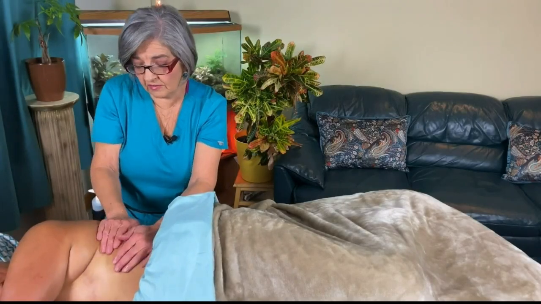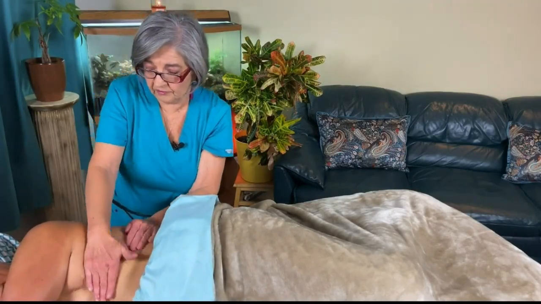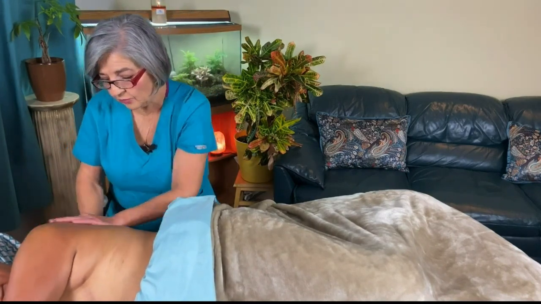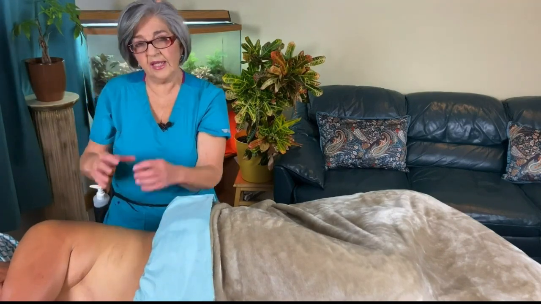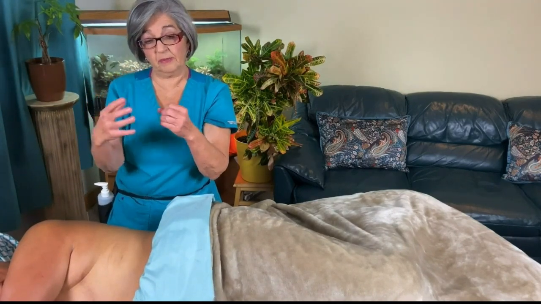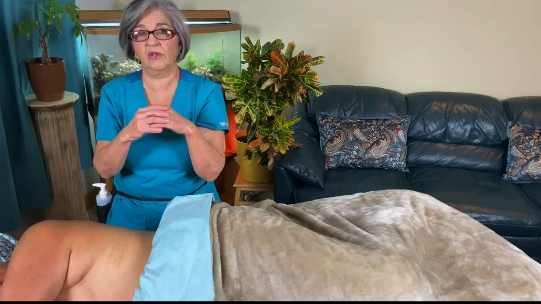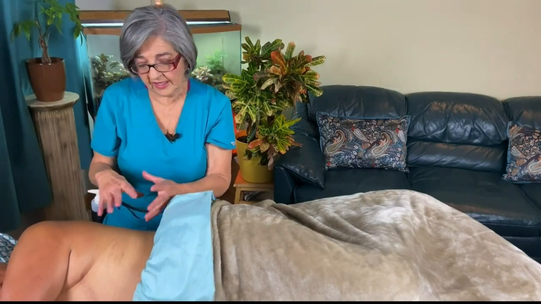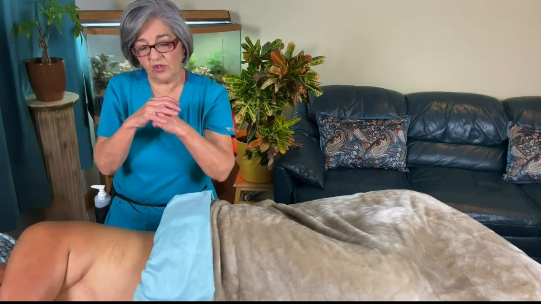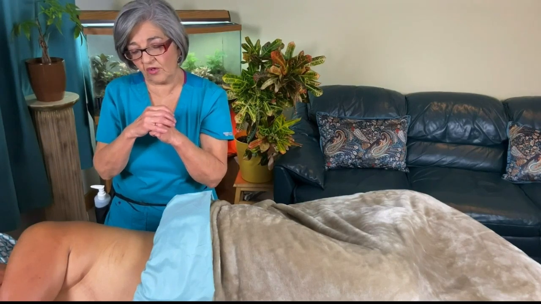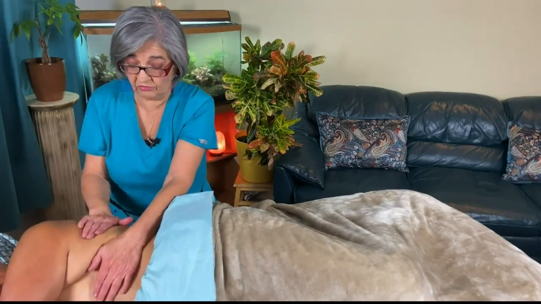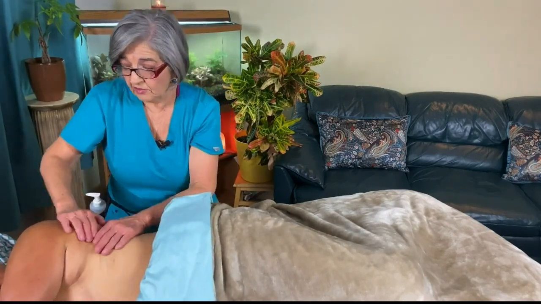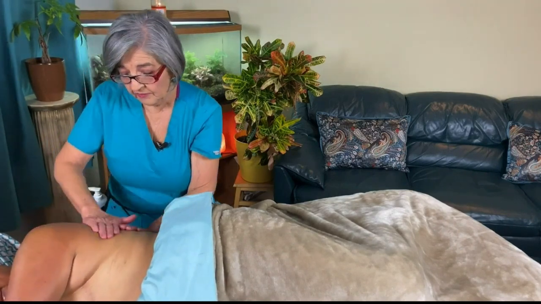So we're actually working with the superficial fascia, and that's what forms scar tissue. And the superficial fascia is what encases every muscle, just kind of like a pillowcase encases a pillow or a sock over your foot. So it encases every muscle, and if it starts healing wrong and forming scar tissue, it'll limit the range of motion and it'll limit the blood flow to the area. And blood flow is really what brings the oxygen and nutrients to the muscle.